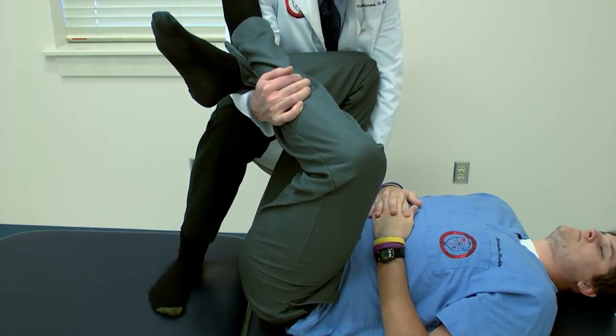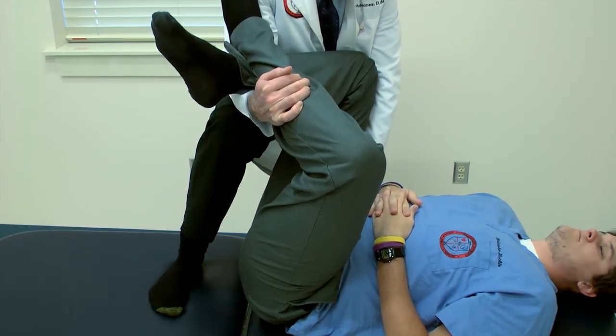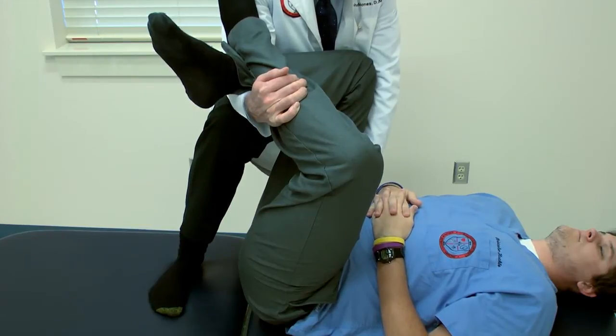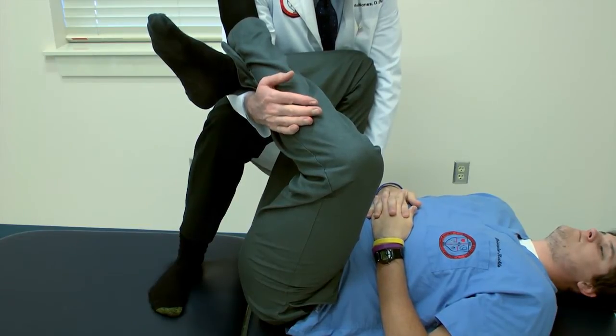Once I achieve the position of ease, I hold them in place for 90 seconds. After they're in place for 90 seconds, I tell them, don't move a muscle now. I have to get you out of here without you helping me at all, so just let me do all the work.